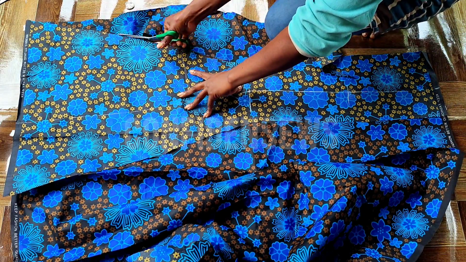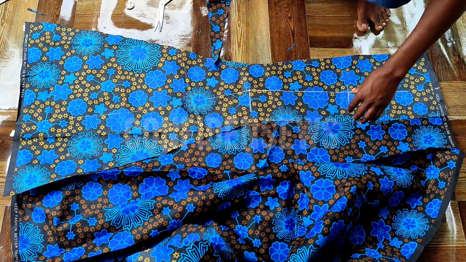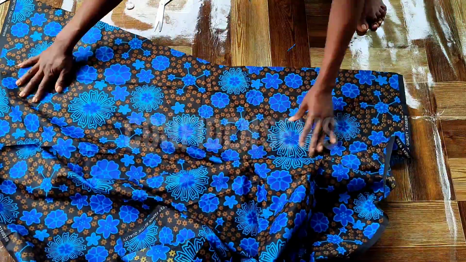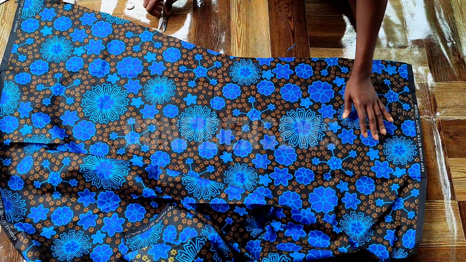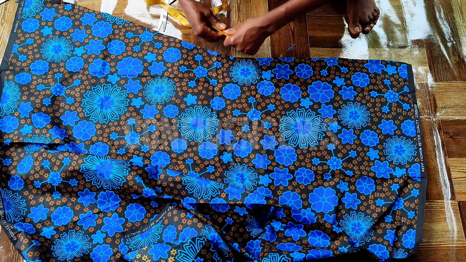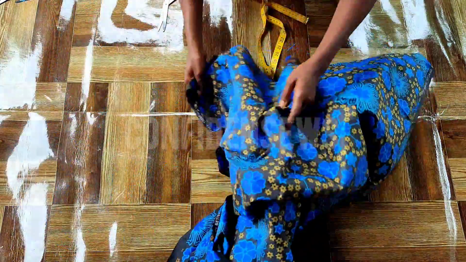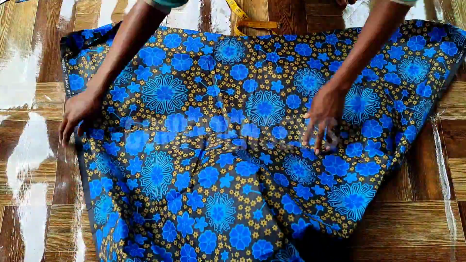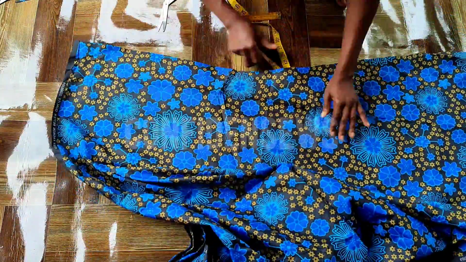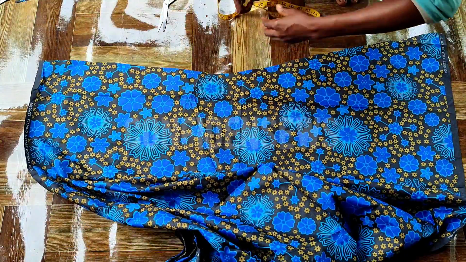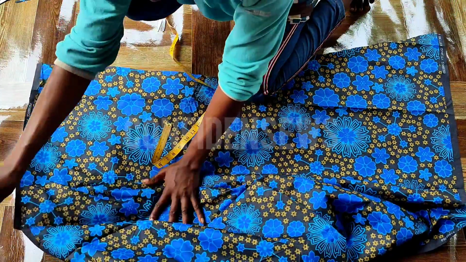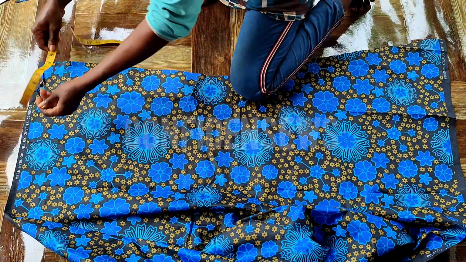Okay, so I'm going to place it this way and then smoothen it and trace it out on one side this way. After tracing it out, I'm going to turn it to the wrong side, just so I do not have my marking on the right side of the fabric. If you're comfortable marking on the right side of the fabric, go ahead and do it. But I feel like this chalk is hard to clean on the fabric, so I'm going to turn it to the wrong side this way.